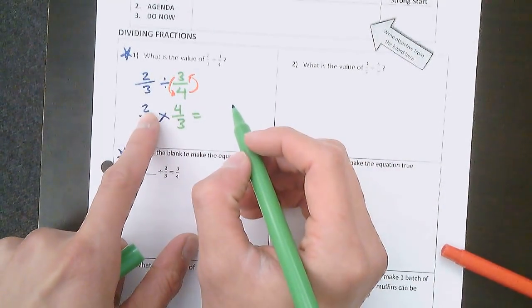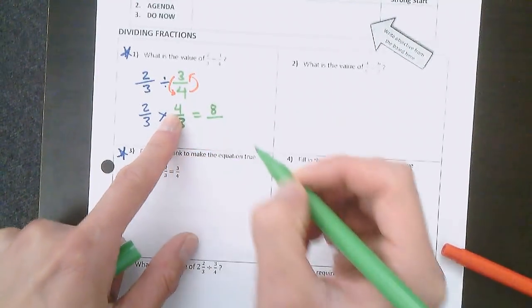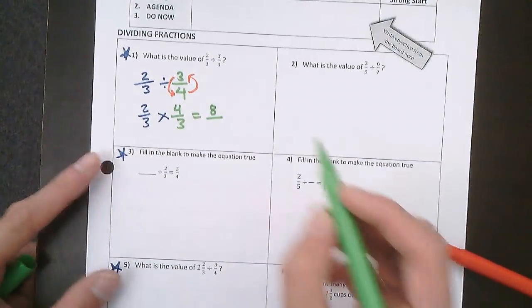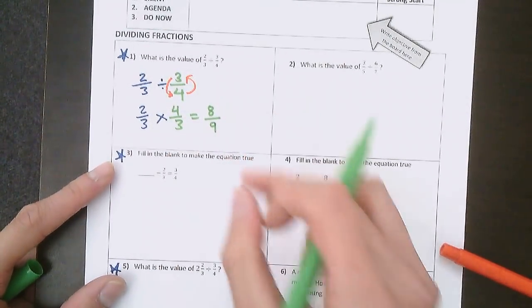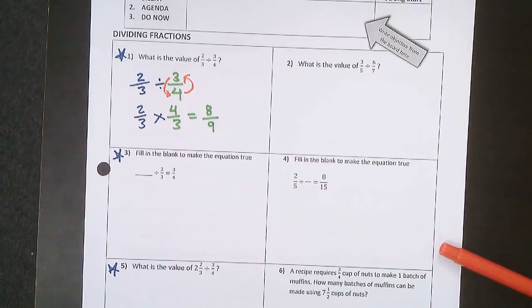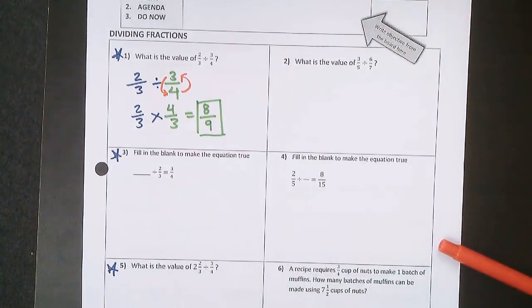And then from here, 2 times 4 is 8. So 8 is my numerator, 3 times 3 is 9, and 9 is my denominator. I check, can I simplify this fraction anymore or reduce it? I cannot, so 8/9 is my final answer over here.